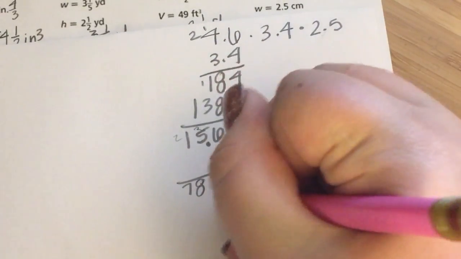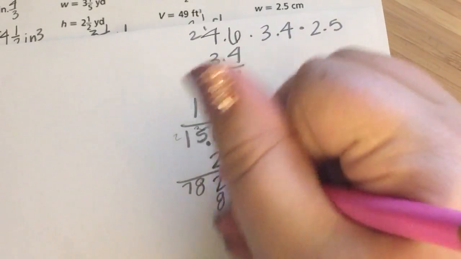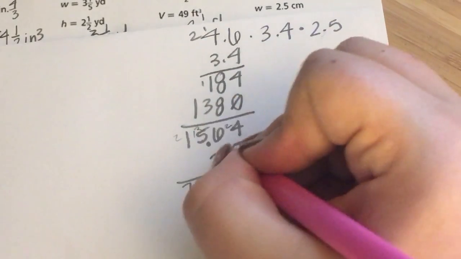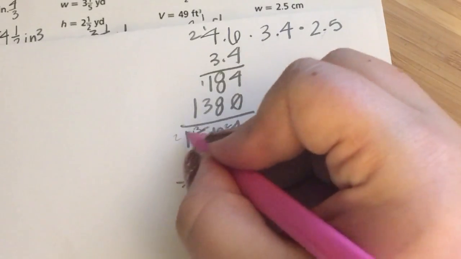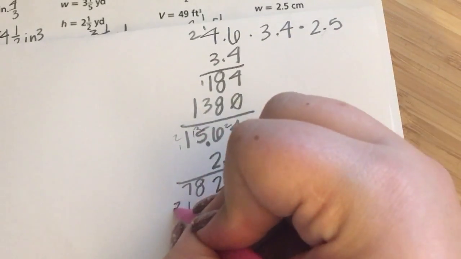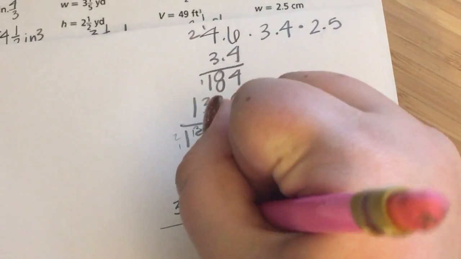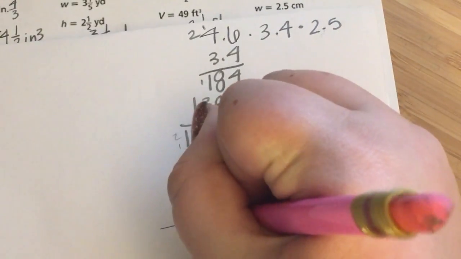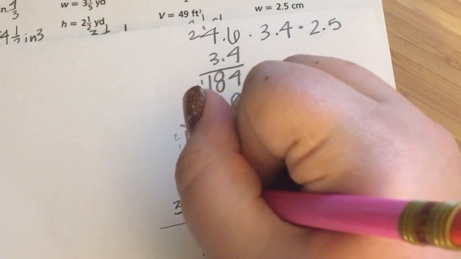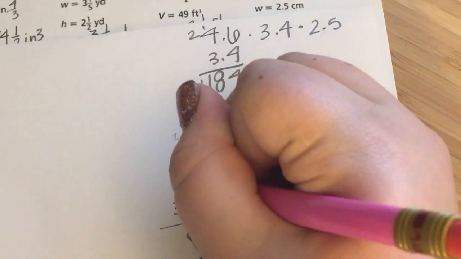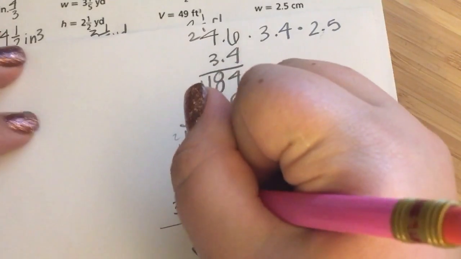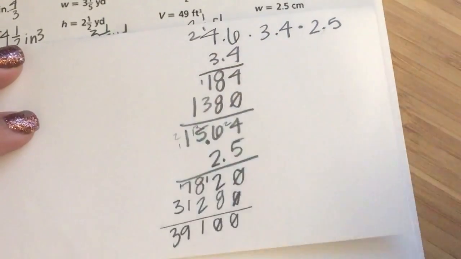2 times 4 is 8. 6 times 2 is 12. Carry the 1. 5 times 2 is 10. Plus 1 is 11. Carry the 1. 2 times 1 is 2. Plus 1 is 3. Add it up again. So 0, 10. I then carry the 1, it is 11. Carry the 1. 9. Hopefully.